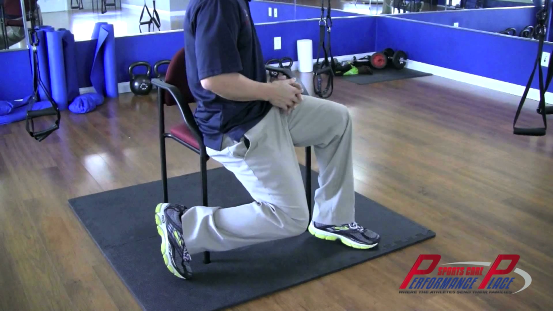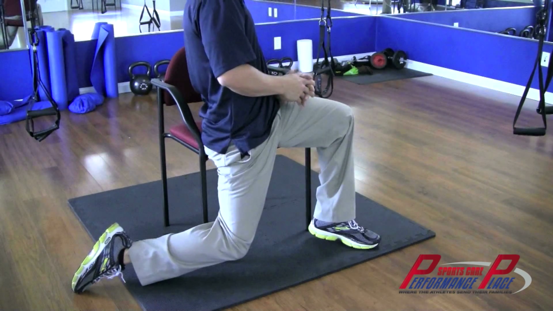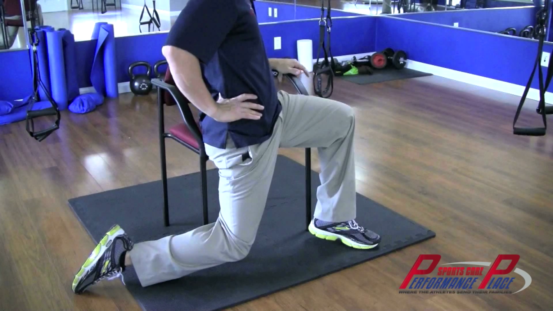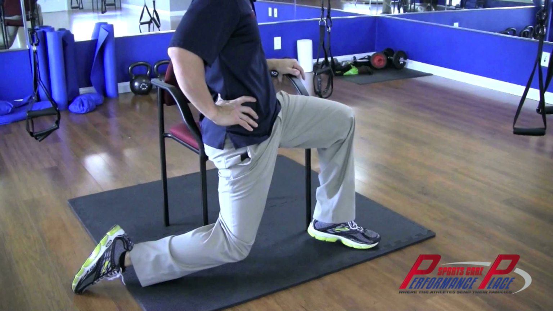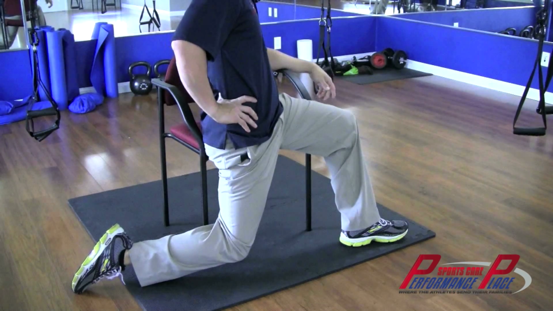Another useful stretch is going to be stretching the hip flexors. This is the rectus femoris, as well as the psoas. It'll get to part of that as well, but it's something that's shortened continually throughout the day, especially in many high school level athletes.